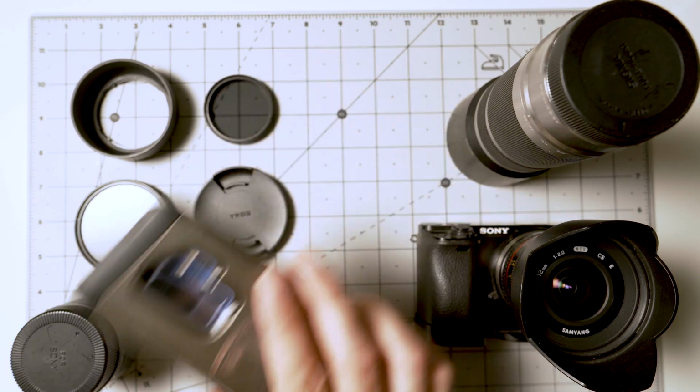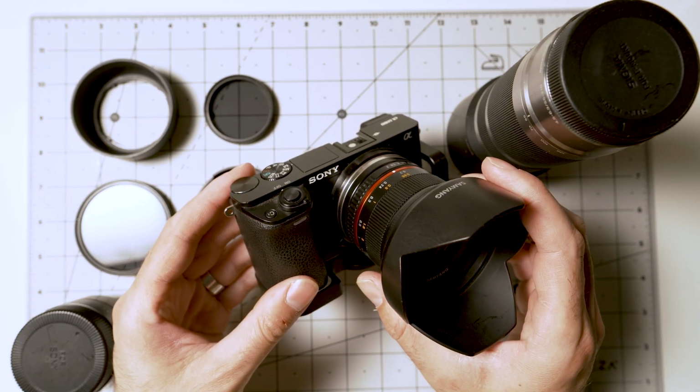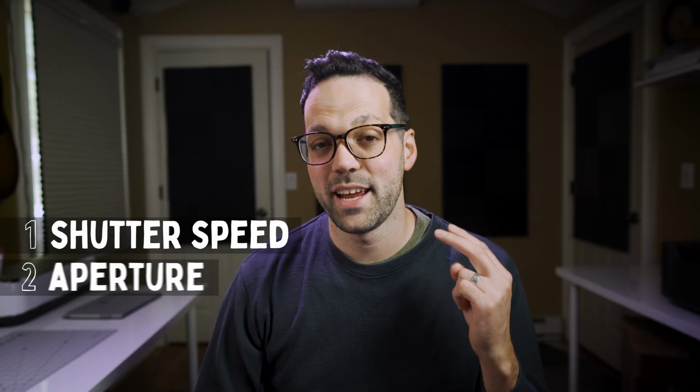Understanding basic photography exposure principles will greatly improve the photos you take for your online business, because exposure is what controls the amount of light that is used to create a photo. And in this video, I'm going to explain the two key components that control exposure on all cameras, whether you're using a cell phone or a camera like this.